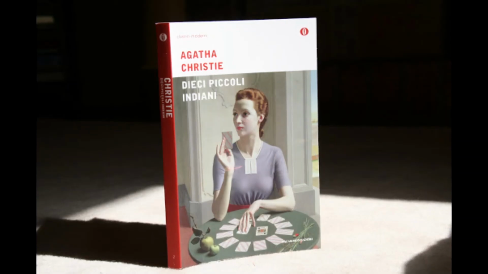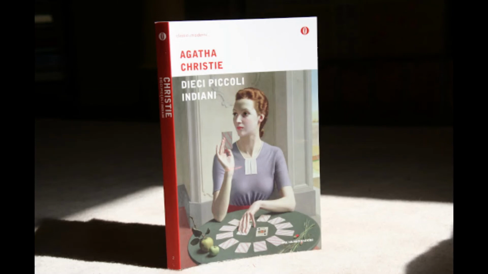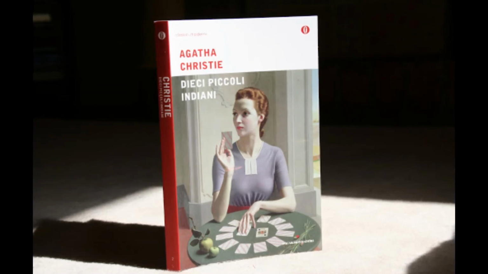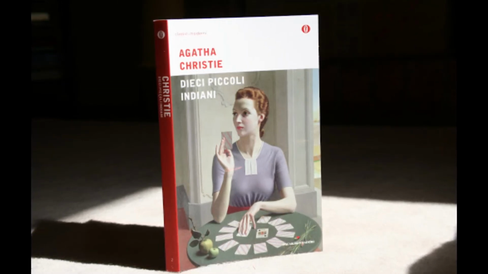Brilliant little trivia. On the cover of the book, And Then There Were None, in the 2014 Italian reprint, there is a painting by Meredith Frampton called A Game of Patience. The same patience that Judge Wargrave had in committing his crimes.